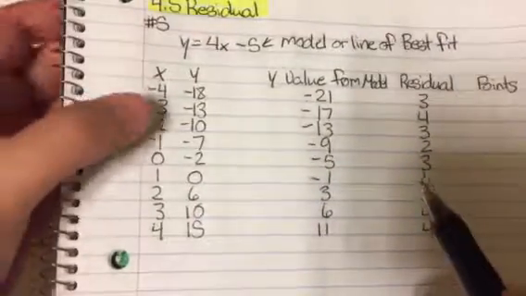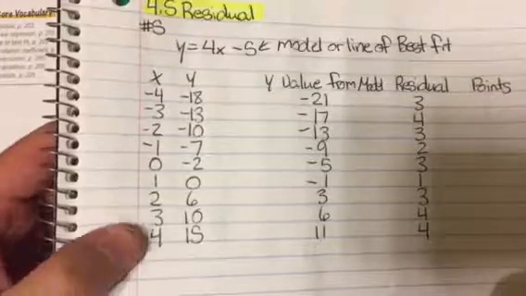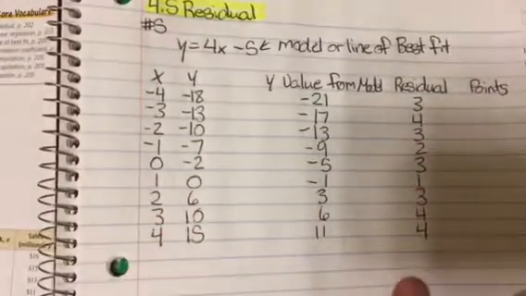So what we want to do is take our x values, and then we also want to use our residual points.